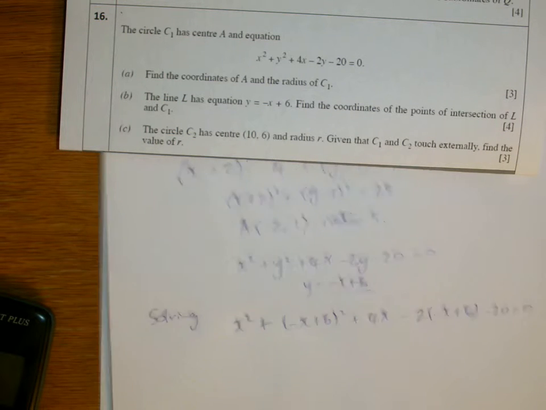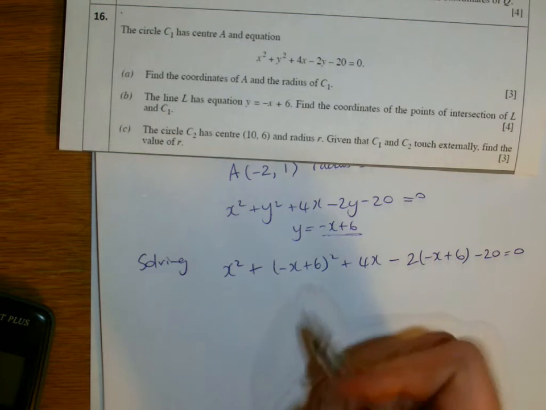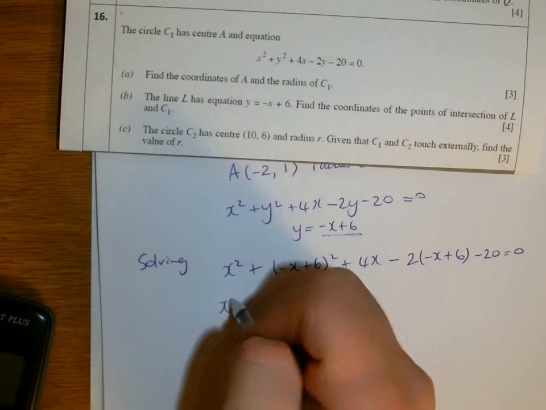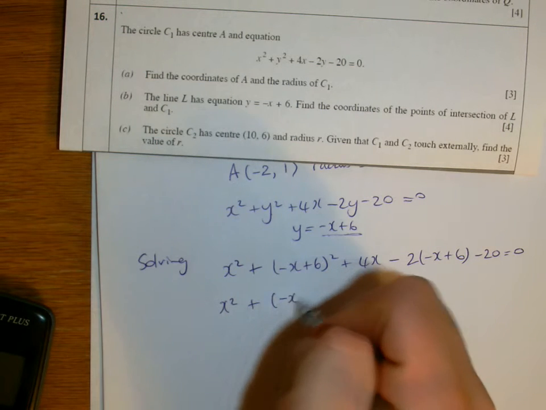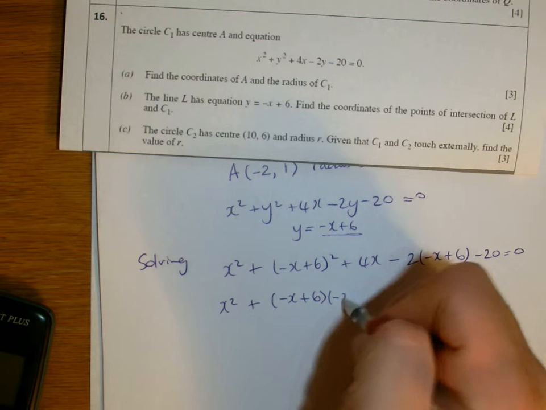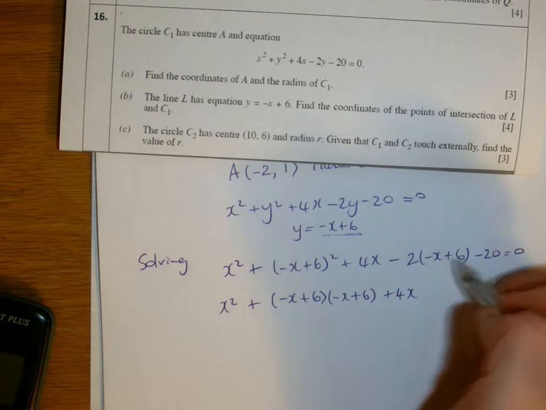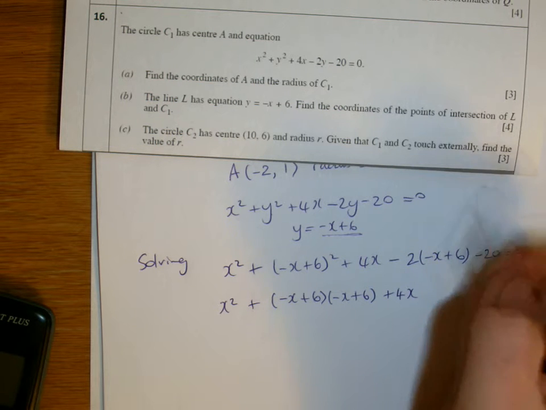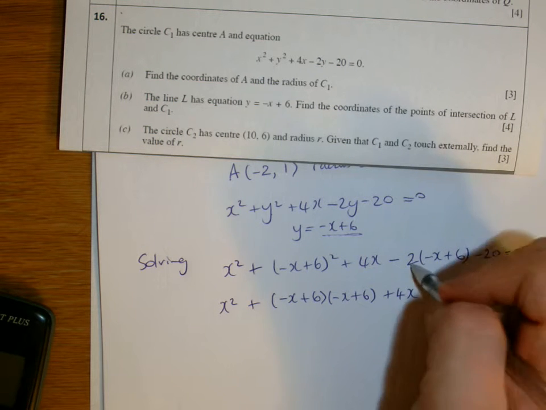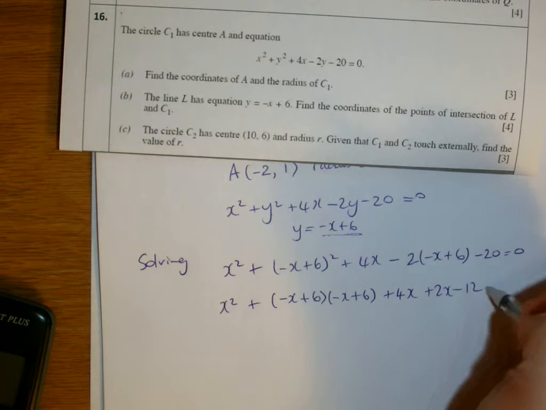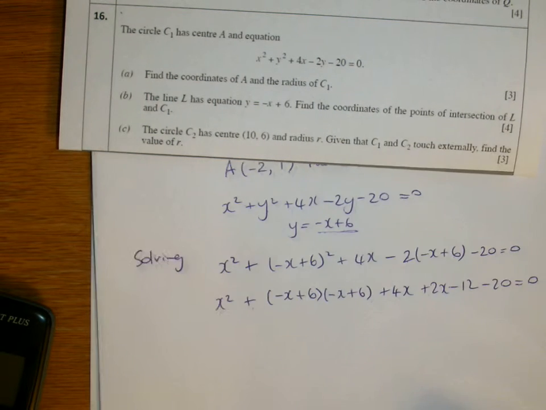So I've got to do a little bit of work here. We're going to have two brackets here, minus x plus 6 times minus x plus 6, plus 4x, and then I can multiply this bracket out because it's a single bracket. Minus 2 times minus x is plus 2x, minus 2 times 6 is minus 12, minus 20 equals 0.